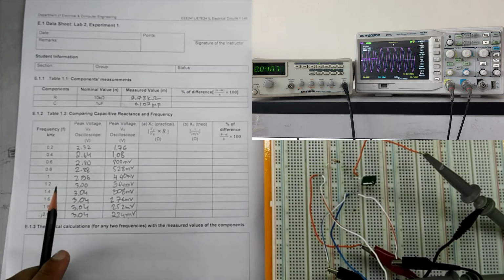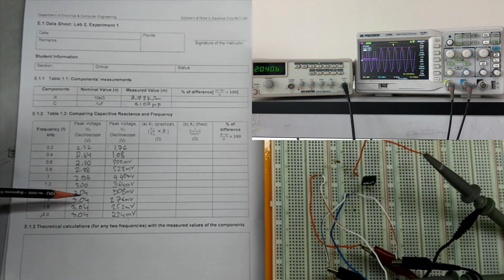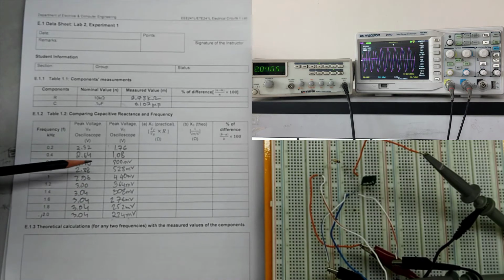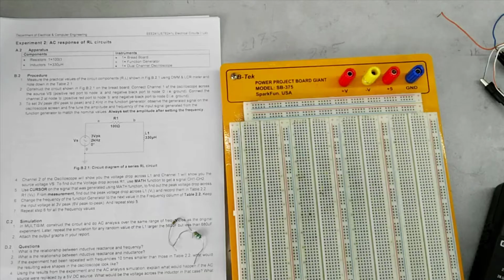And as the voltage drop across the capacitor decreased, the drop across the resistor increased, since according to KVL the loop voltage should remain 0. So we have verified the AC response of an RC circuit.